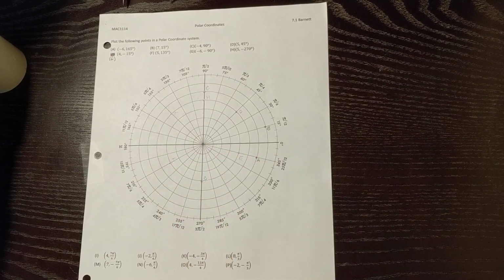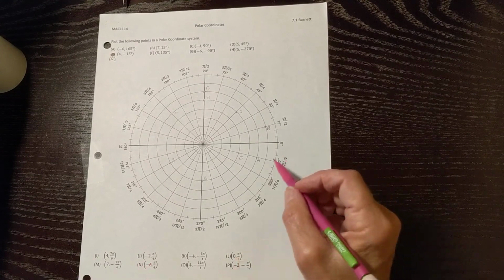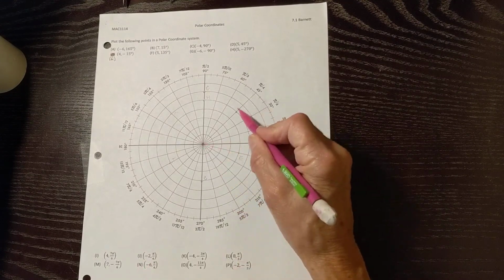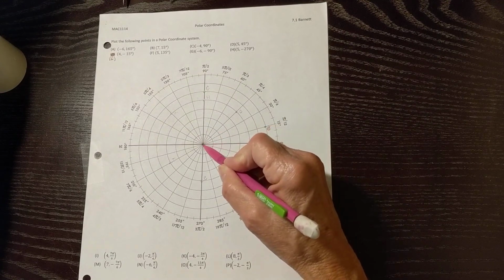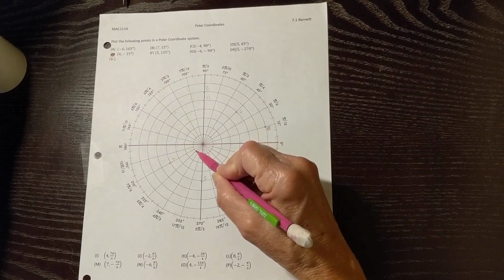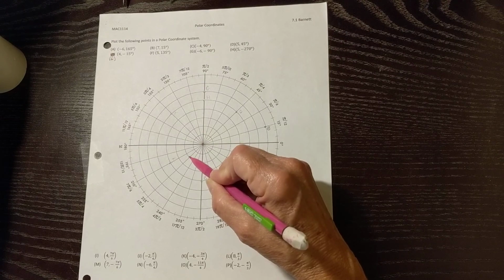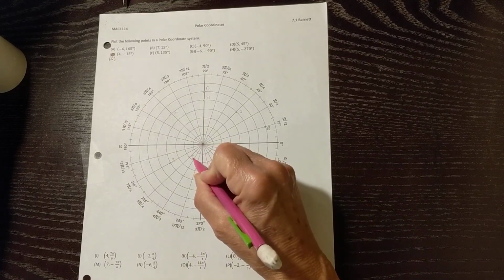Okay. And then J is -2, pi over 4. So go to pi over 4. Right here is pi over 4. Since it's -2, we'll go in the opposite direction. So we're going to go down 1, 2 in the opposite direction. And that's where J is.